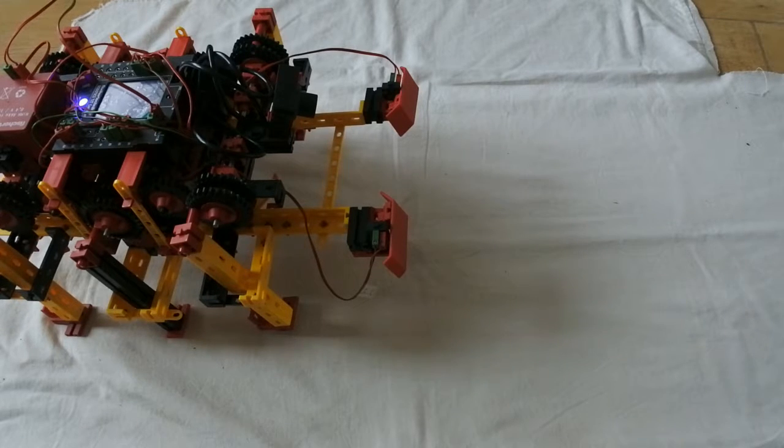And now I'm solely running on the battery, and that is not a good sign. The display flashed, so I have to cancel and start again.